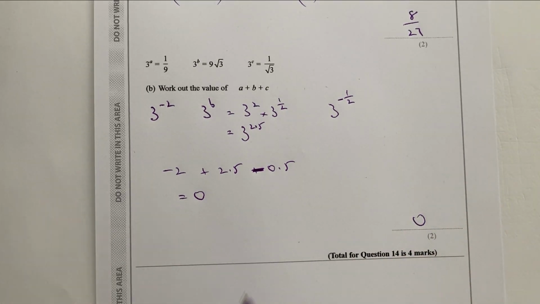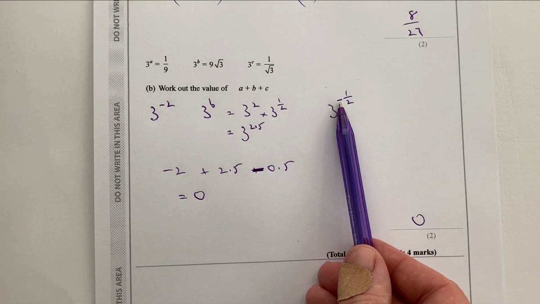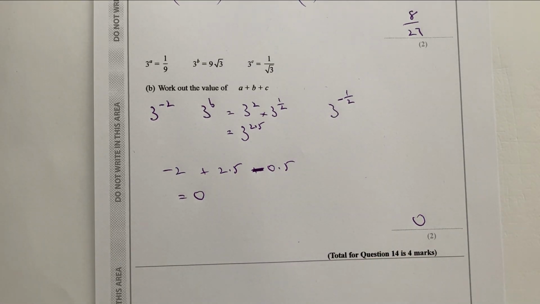Okay, sorry about the little error there. That's a minus because it's a minus over here. I do apologize. Okay, so hopefully that was okay for you. Let's move on to question number 15.